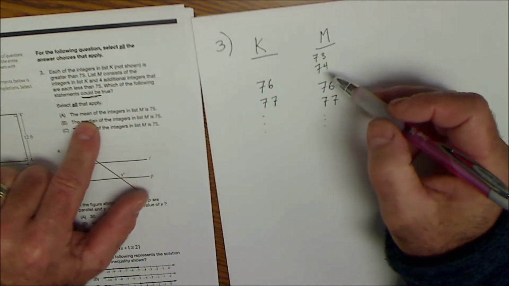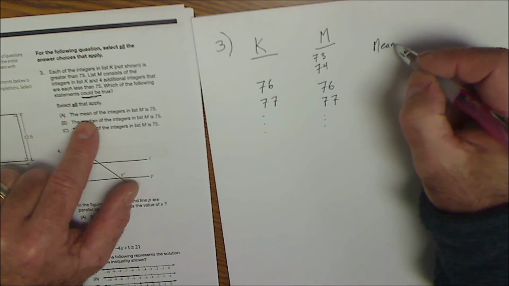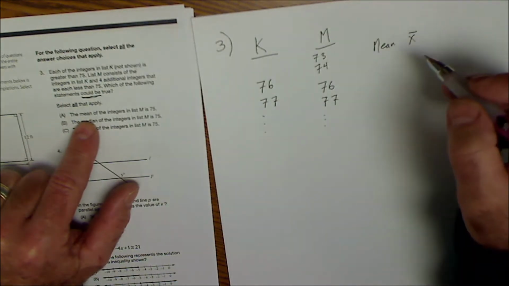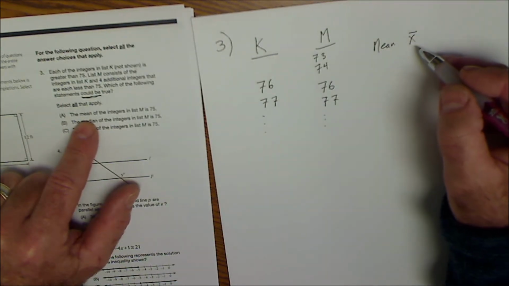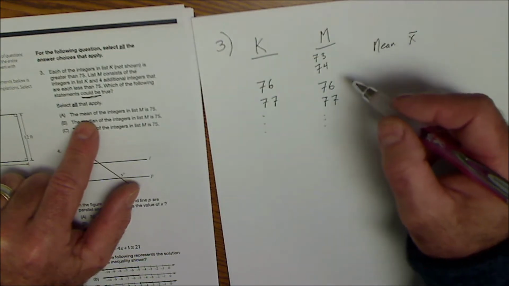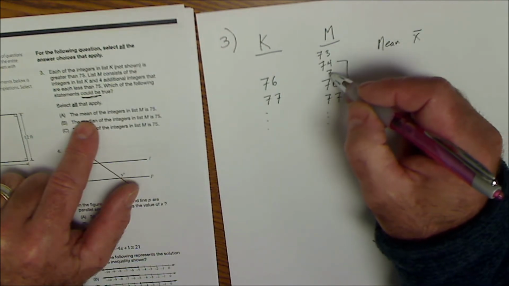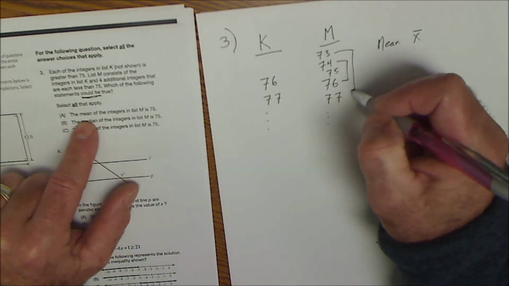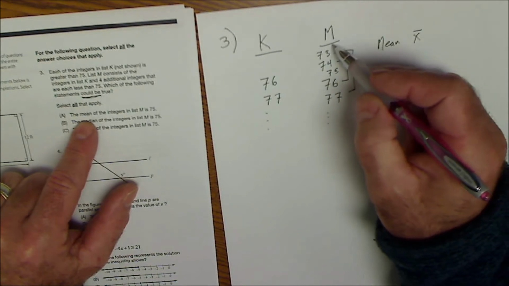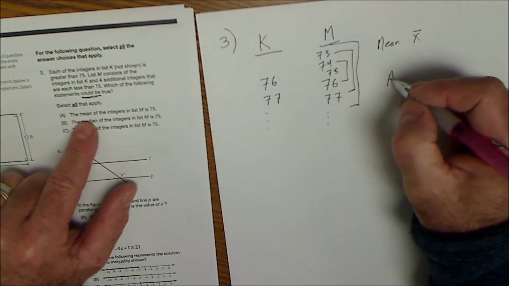The mean of the integers in M, mean is the average represented with x bar, so it's the sum of all the values divided by the number of values. The mean of the integers in M is 75. Yeah, that one and that one could couple together to give you 75. That one and that one could couple together to give you 75. That one and that one could couple together, so A is true.